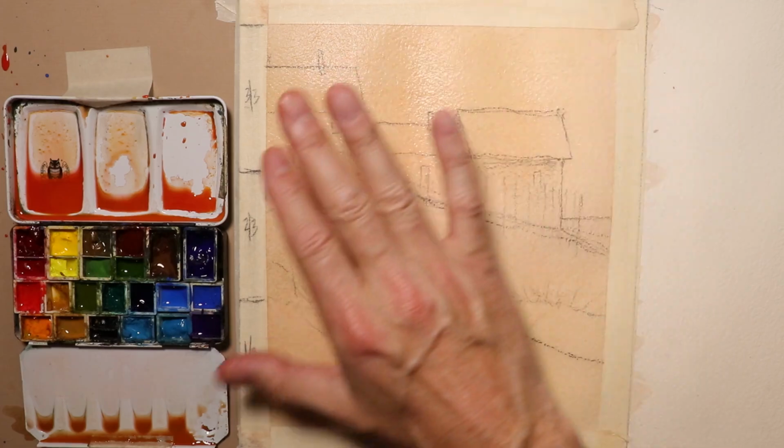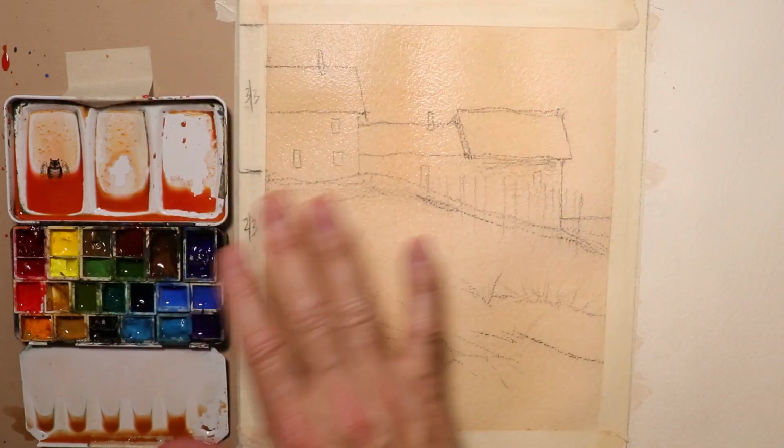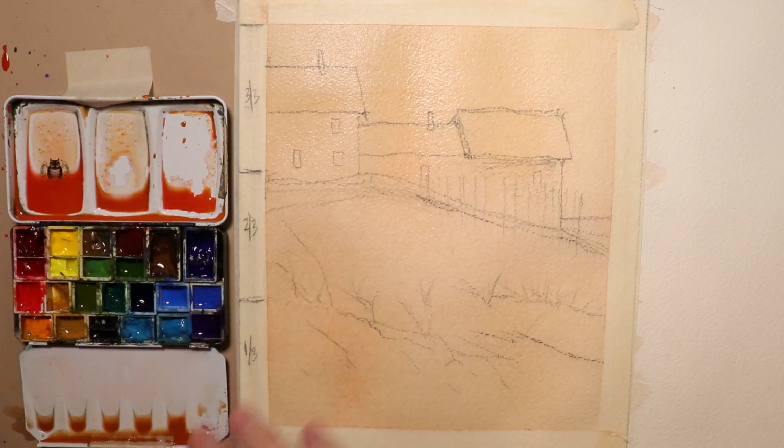As long as there's no buckles and waves in your paper and you dry it out so it's flat again, your paper, you're going to be fine. Okay, all right, so I'll take a quick break.